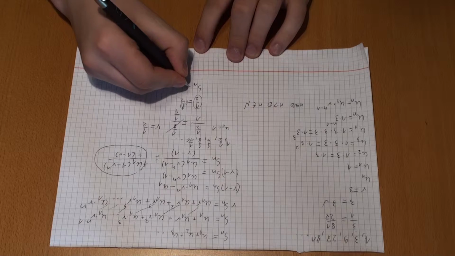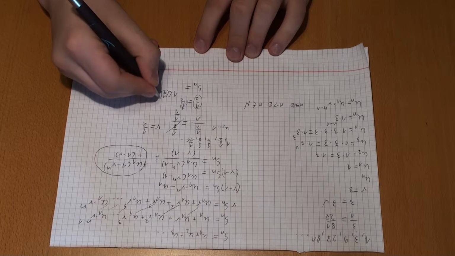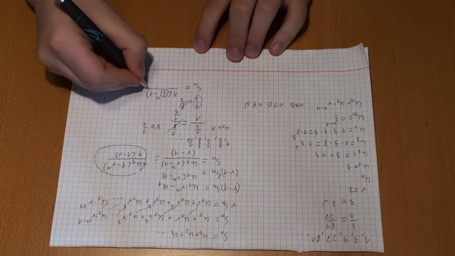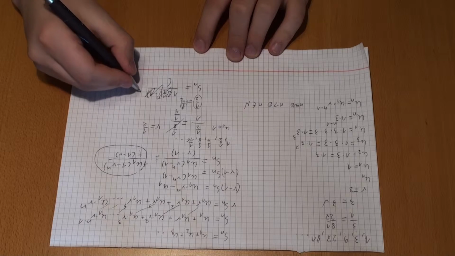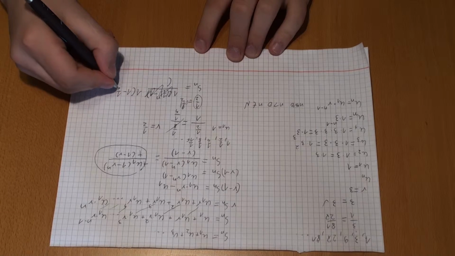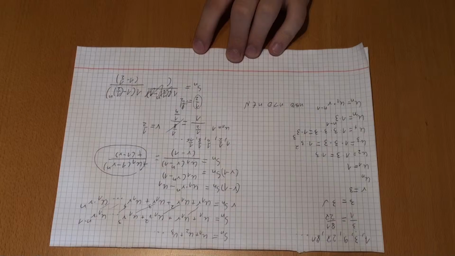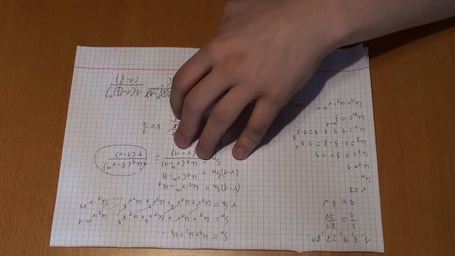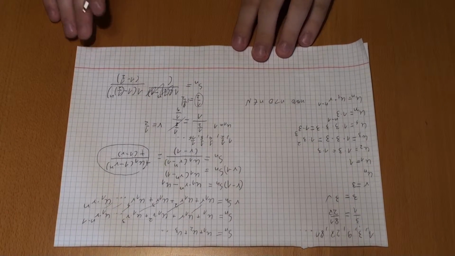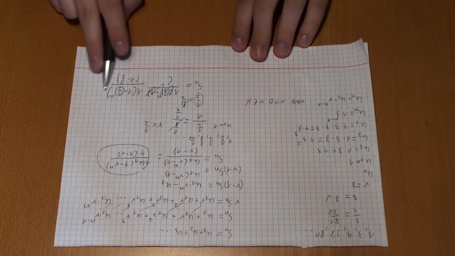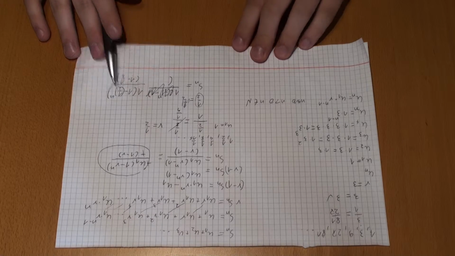So Sn equals, sorry, I used this formula, 1 times (1 minus (1 over 2) to the n) over (1 minus 1 over 2). Now let's say n tends to infinity. What happens when n tends to infinity? n only affects this little part. So what happens if we take 1 over 2 to the power of infinity?